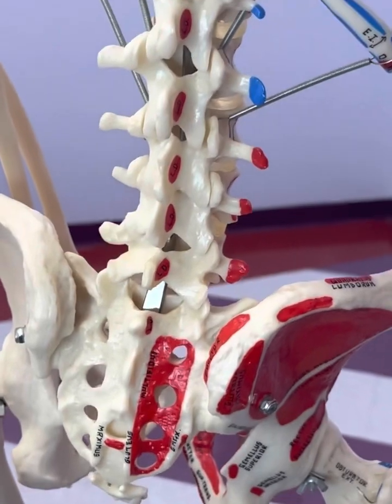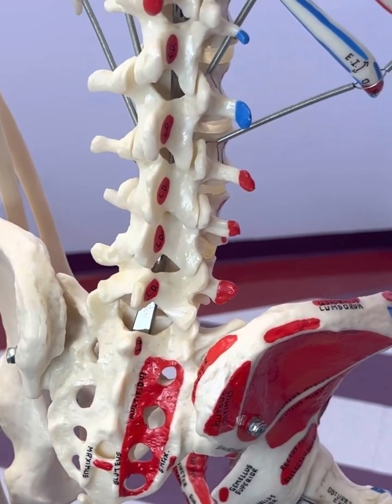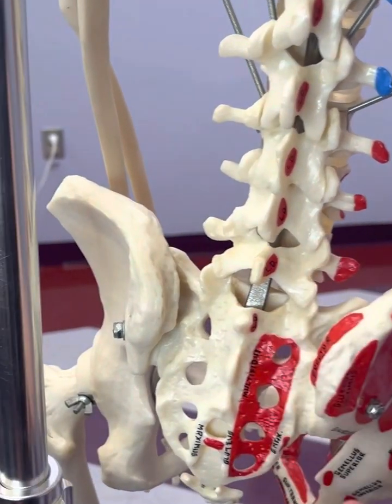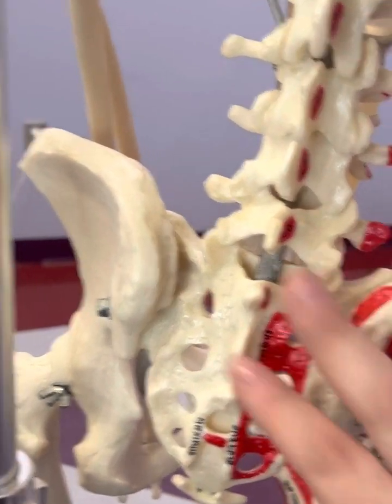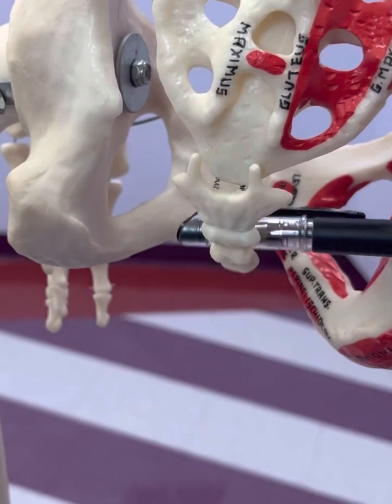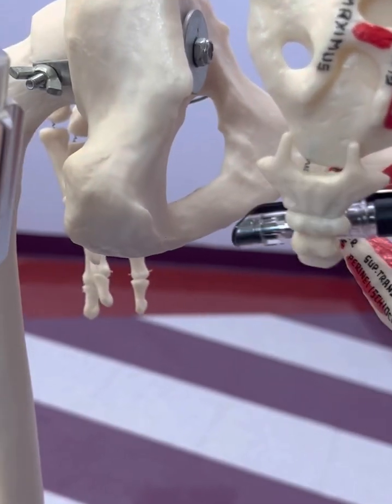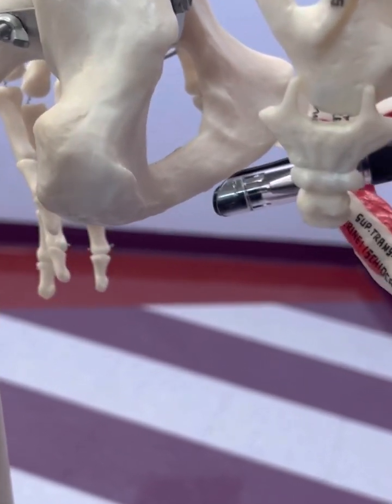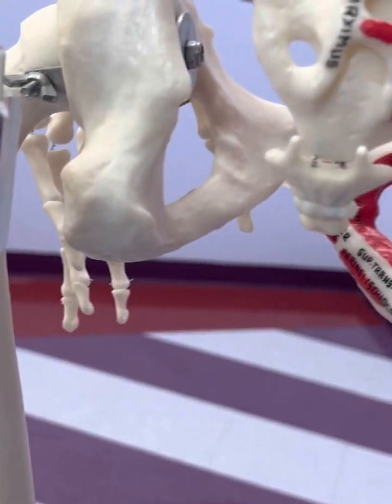When we're talking about the vertebral column, I want to talk about the sacral region and the coccyx as well. This lower area is made up of 2 bones. This is called your sacrum, and this is called your coccyx. If you look at this coccyx, you'll see that it's a very bony, prominent bone. It sticks out quite a bit.